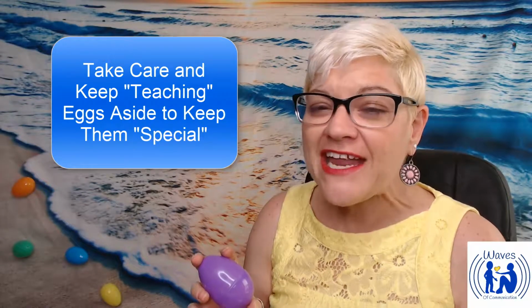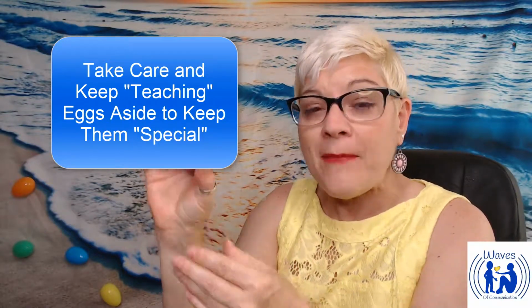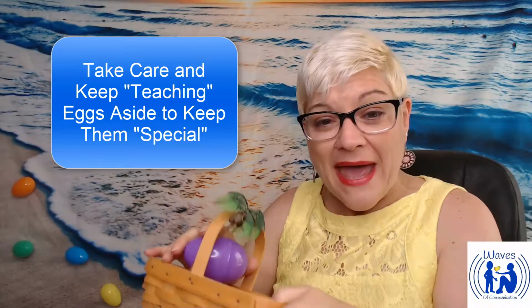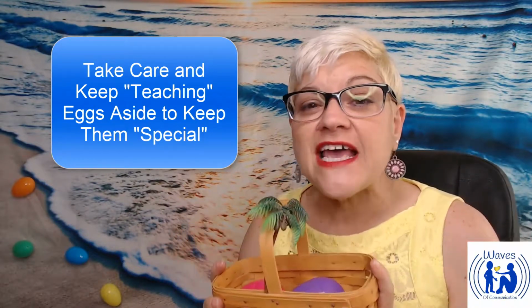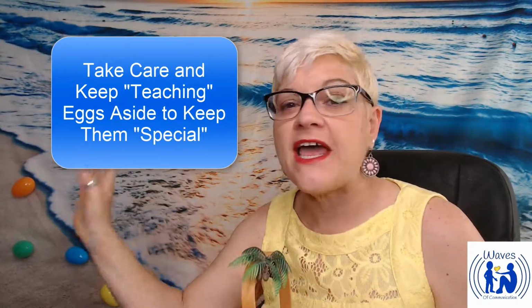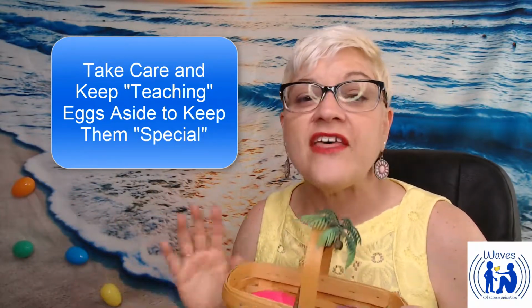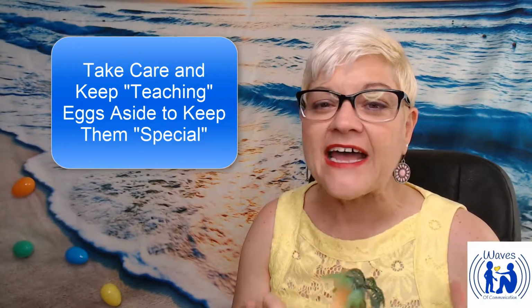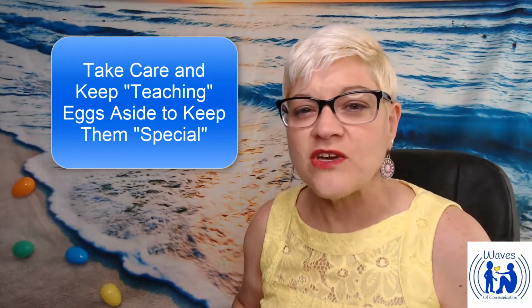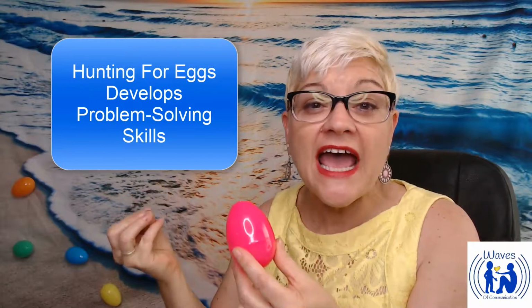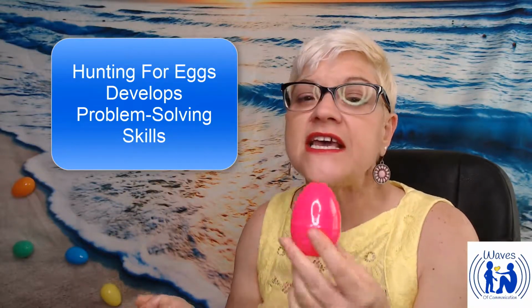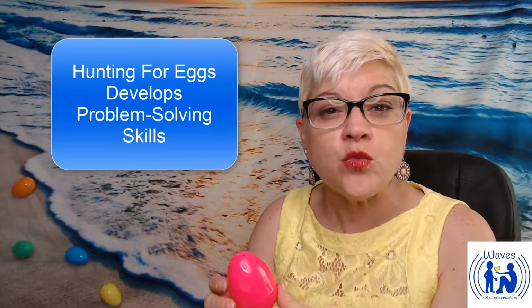Make sure at the end of these activities that you pop the eggs closed, you put them back in your basket, and you always put them away all together. Don't leave these activities out so your child can play randomly to do whatever with. These are the things that you're going to keep aside for your special time when you can facilitate language with your child. Following directions and problem solving and learning how to get through an Easter egg hunt is an amazing way to work on those skills using plastic eggs.